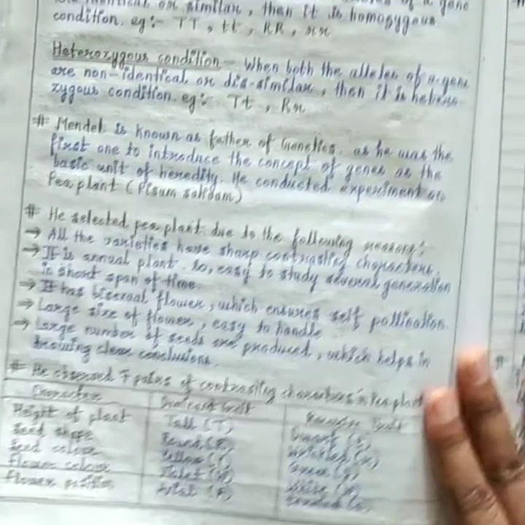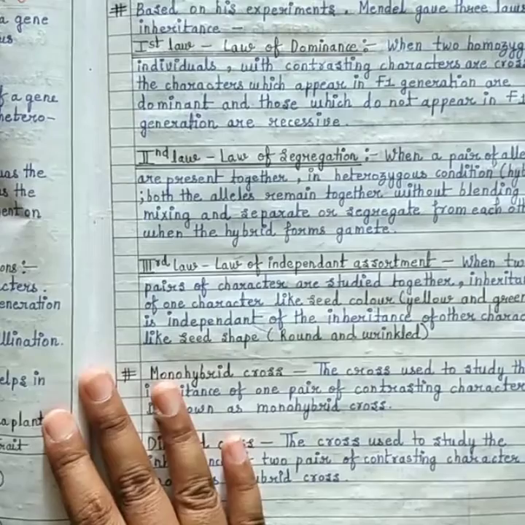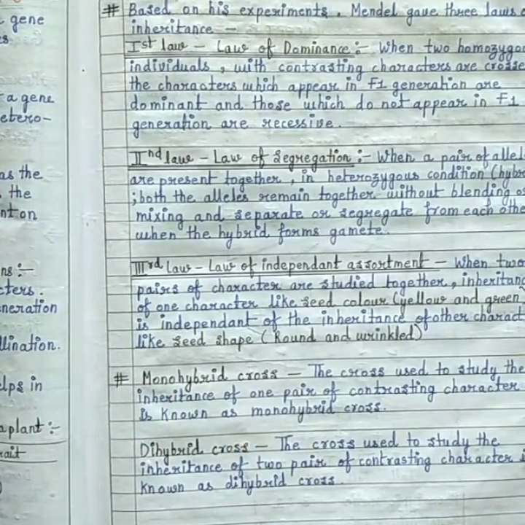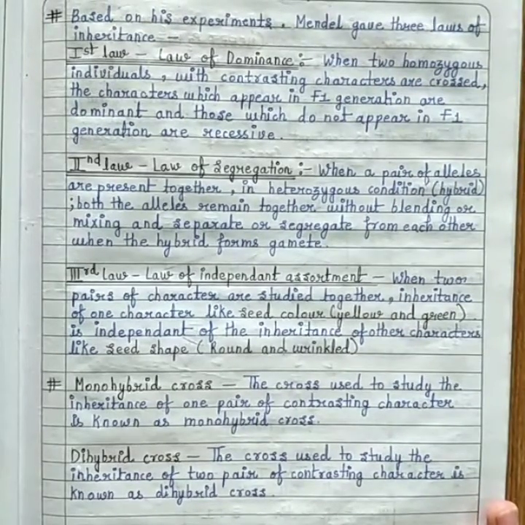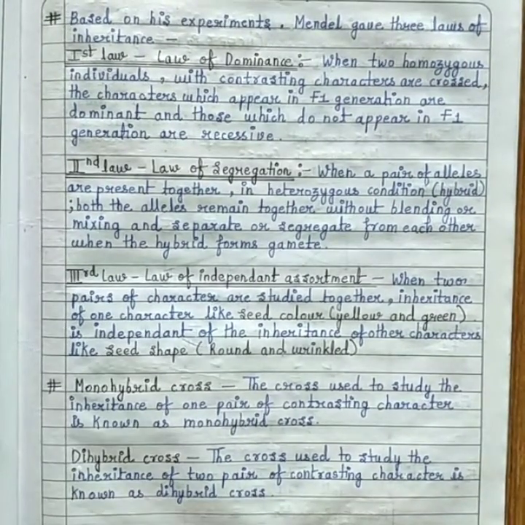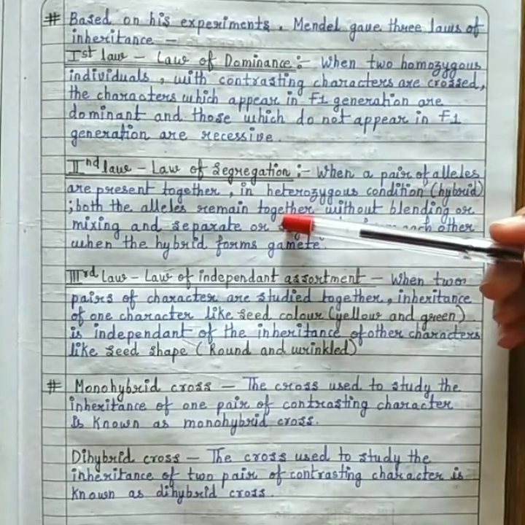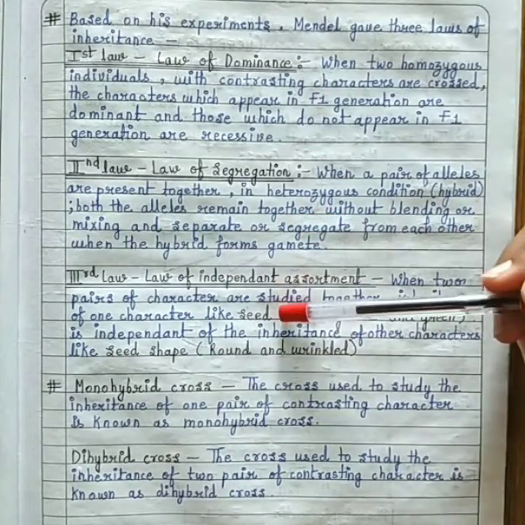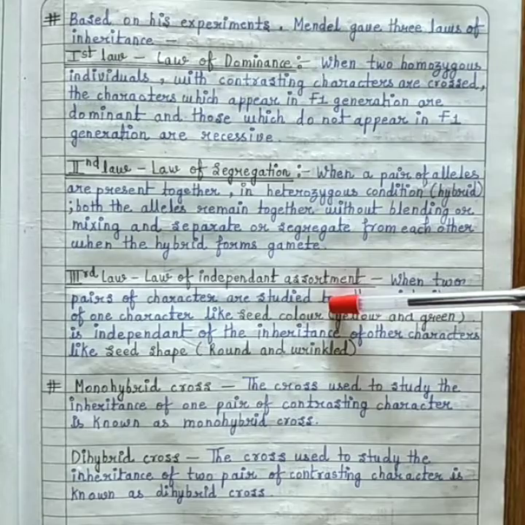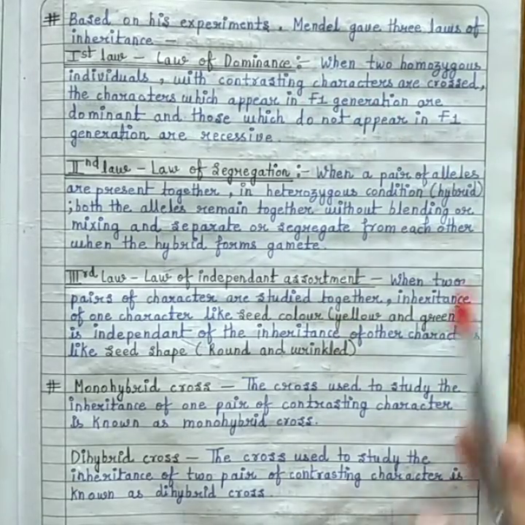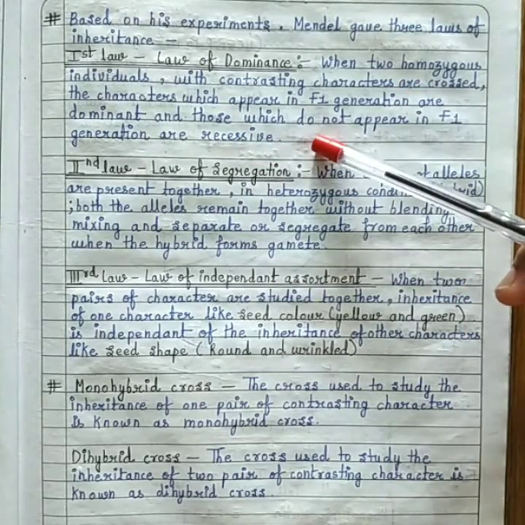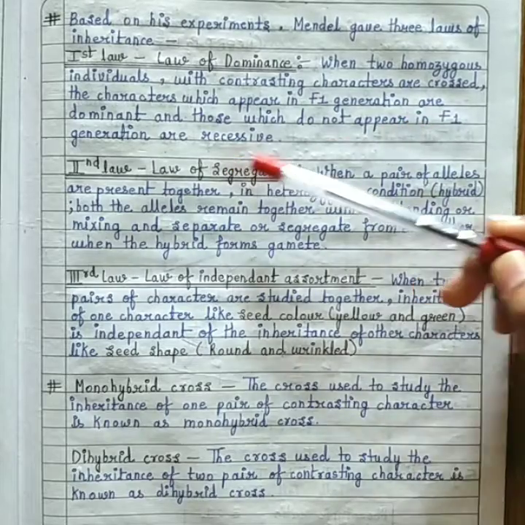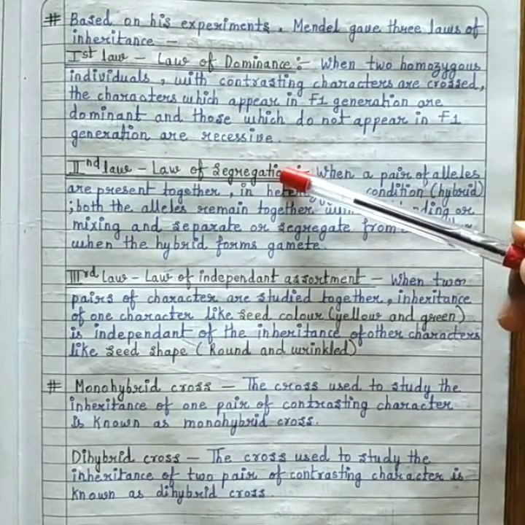Now moving ahead, we'll talk about that based on these experiments, Mendel has conducted many experiments, and based on those experiments he gave the 3 laws of inheritance. And the 3 laws of inheritance is the first law, that is law of dominance, the second law, that is law of segregation, and the third law, that is law of independent assortment. Okay, law of dominance says when two homozygous individuals with contrasting pair of characters are crossed, the characters which appear in F1 generation are dominant, and those which do not appear in F1 generation are recessive.